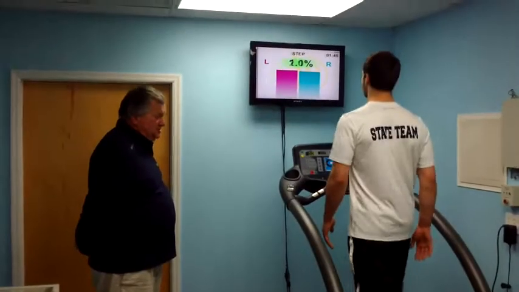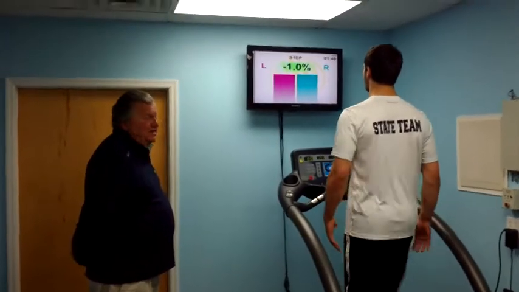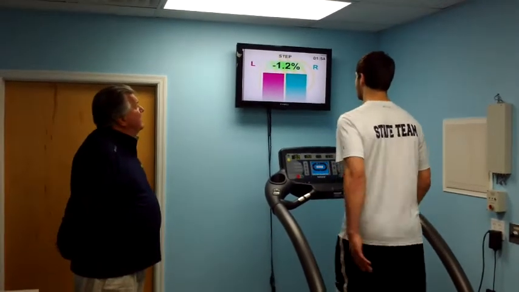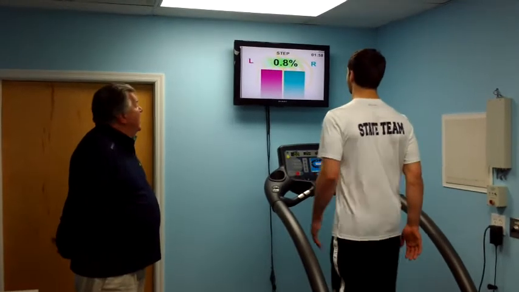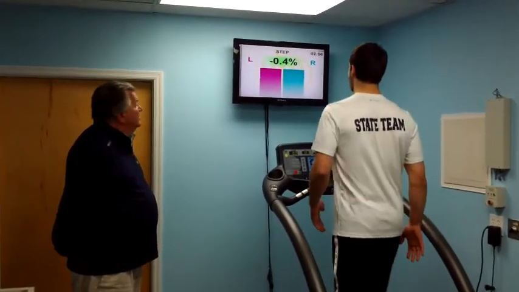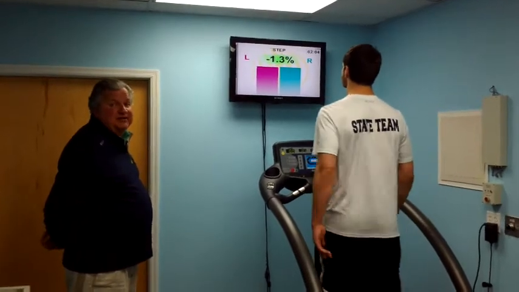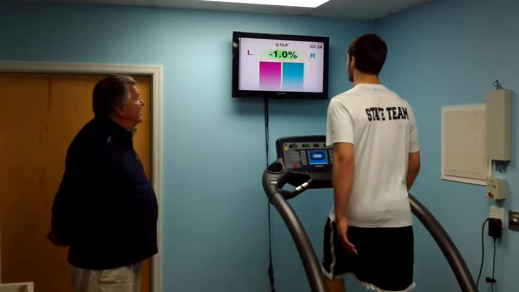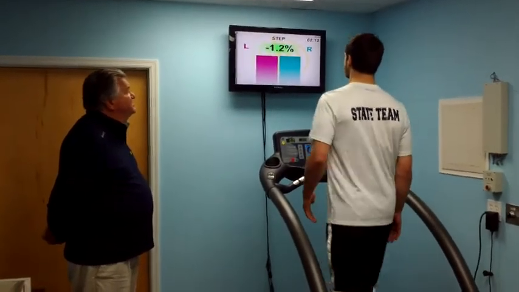Regular re-education. He's reducing the asymmetries in his gait cycle with each step that he takes, while he's getting biofeedback telling him the parameters of his gait cycle and the amount of asymmetry. Right now we're doing step length. He was off by 4.8%, and with some encouragement, he reached out with his right leg, and now he's hovering down in a fairly good zone of around 0 to 2%.